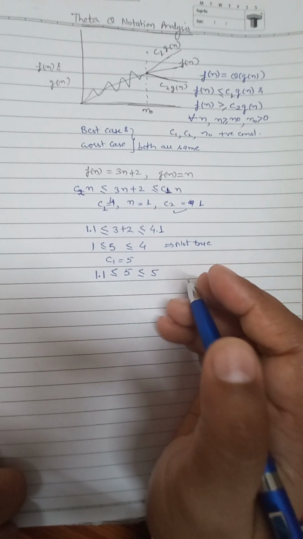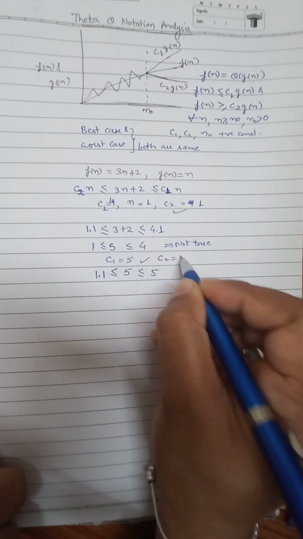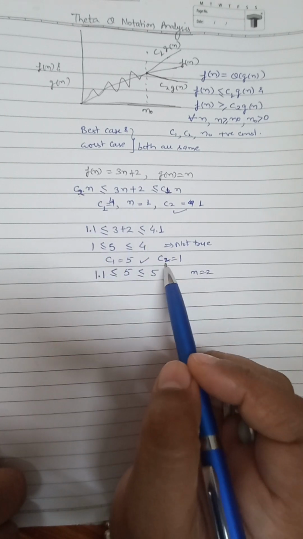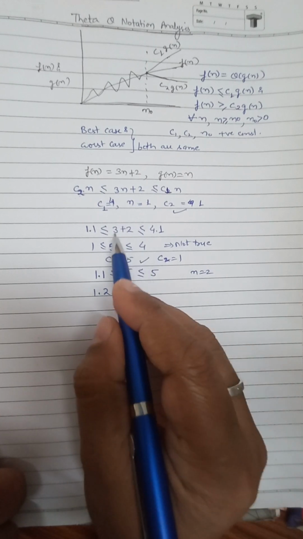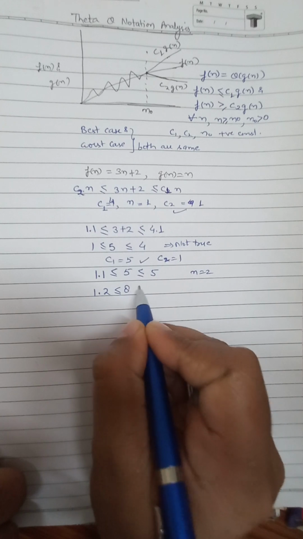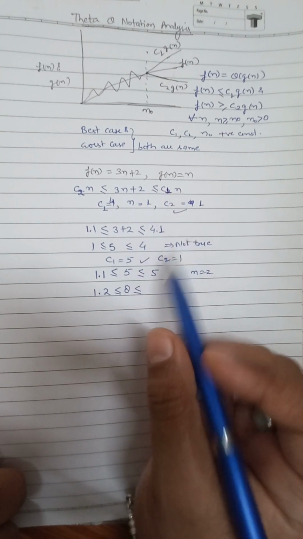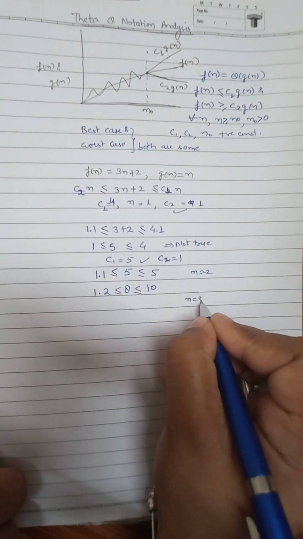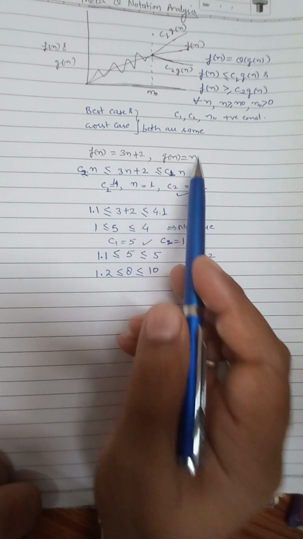Suppose I am taking the next n value. C1 will remain the same, C1 is fixed at 5, C2 is fixed at 1. Now if I am taking n value as 2, then what will it be? C2 value 1 into n, 2. Here 6 plus 2, 8. Here its value is 5 into 2, 10. So it is satisfying the condition. If I am taking n equal to 3 now, what will the value be? Here n, so its value will be 3.